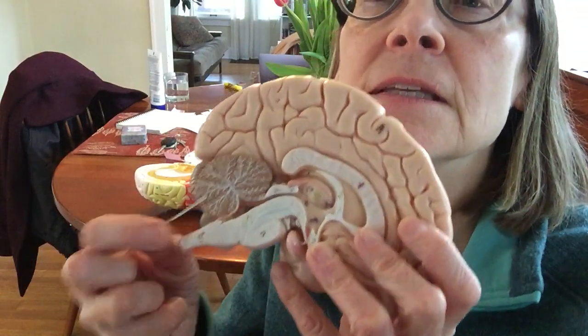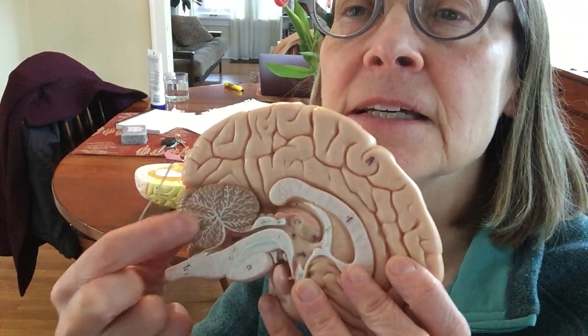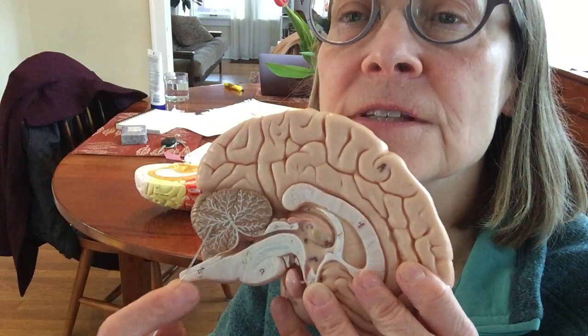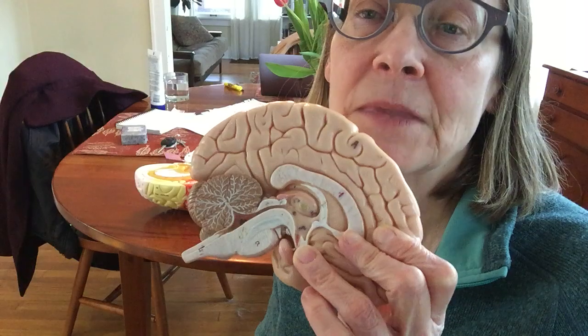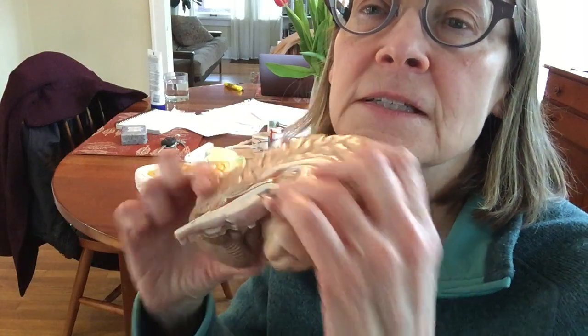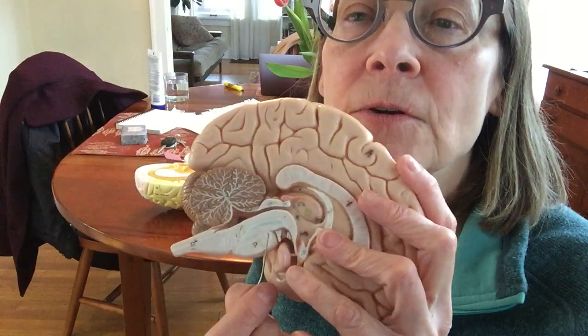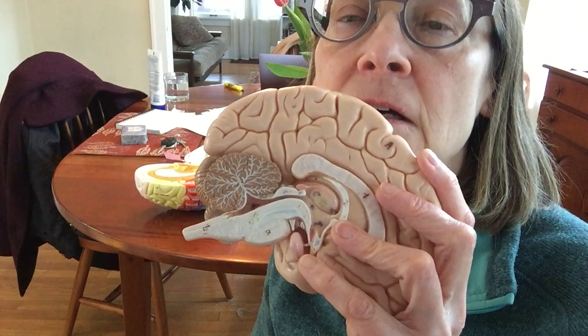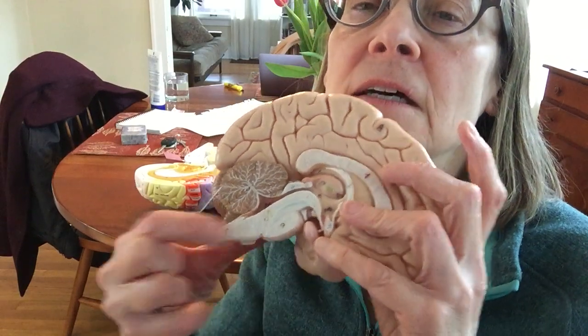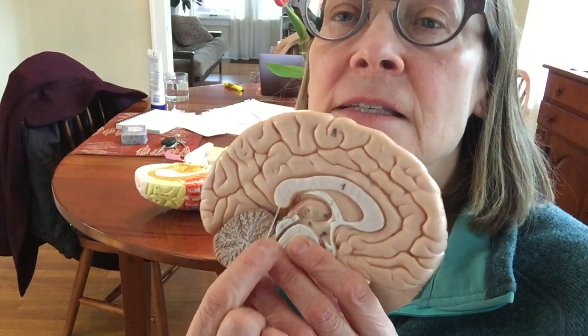And we'll look at some parts of the brain. What is this tree-like structure here? You can see all these little branches coming out. That's the arbor vitae of the cerebellum. What is this round bulbous area right here? You can see this big round area. That is the pons.